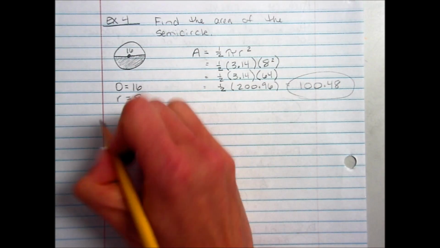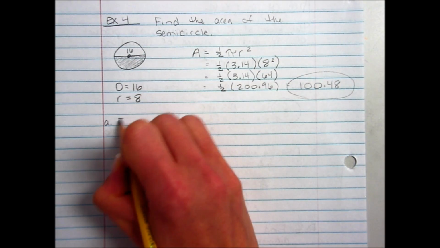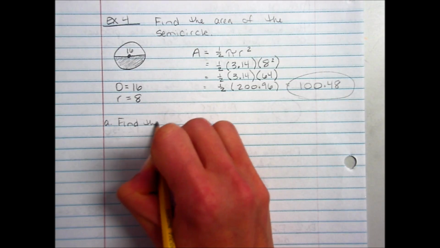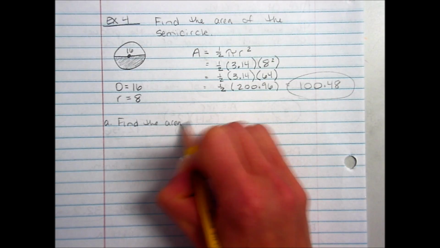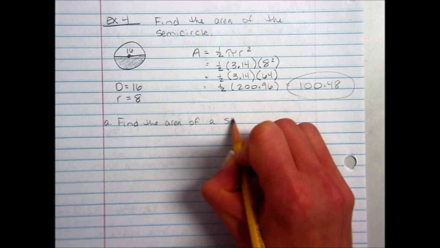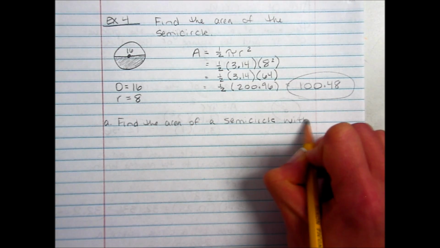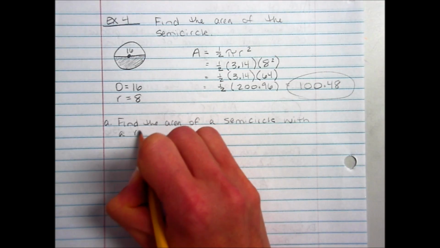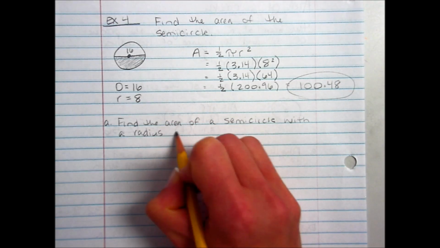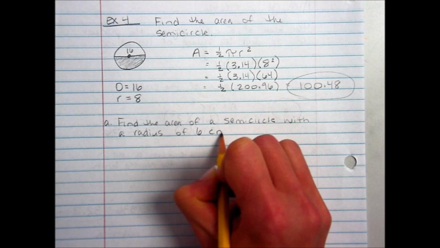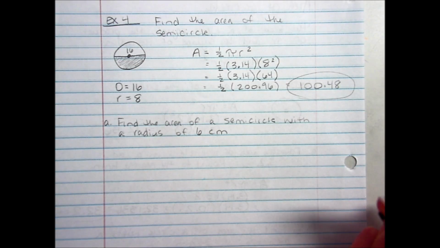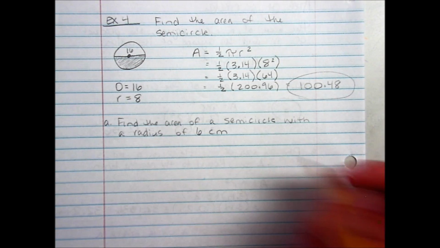All right, last practice one. So we're finding the area of a semicircle with a radius of 6.